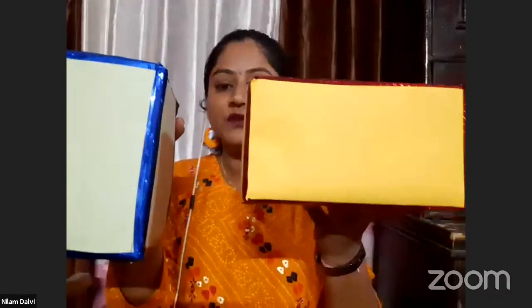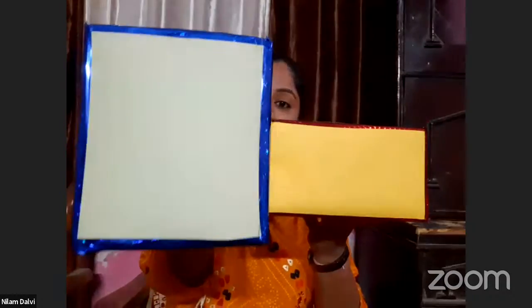So the only difference between a cube and a cuboid is that the cube has square faces and the cuboid has rectangular faces. See the difference. If you observe it carefully, you can see the difference.